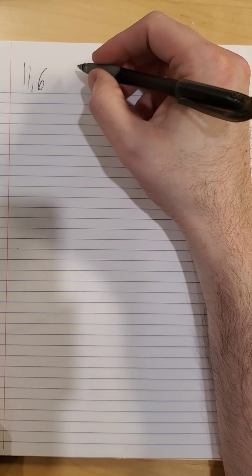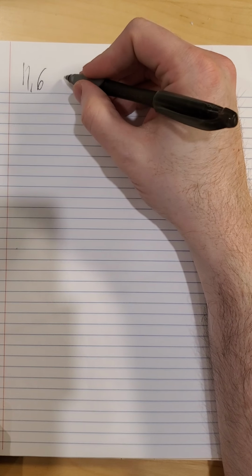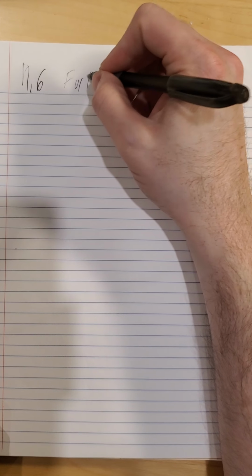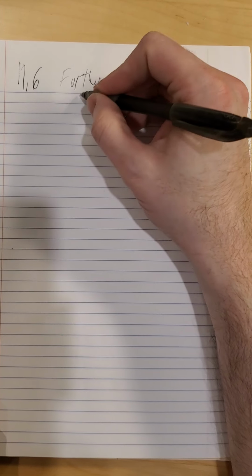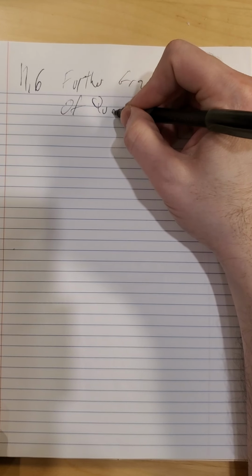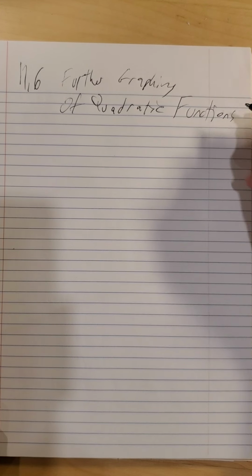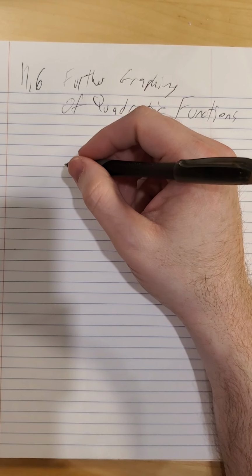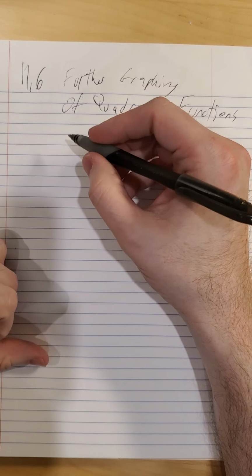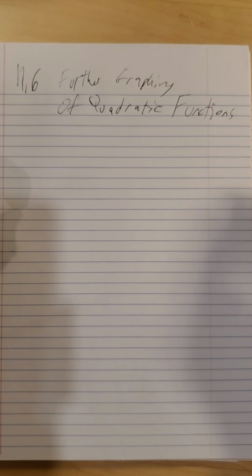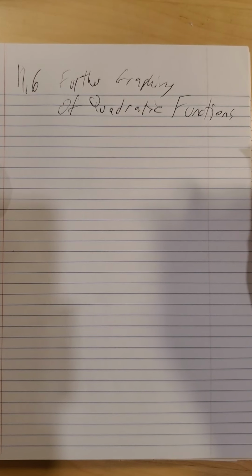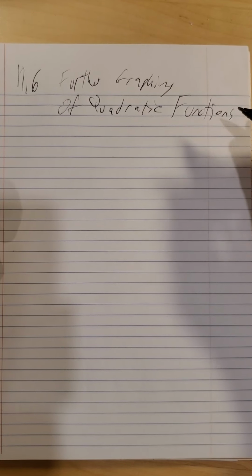Today we're doing the last new section in chapter 11, and this is more work on graphing quadratic functions. So the big difference in this is that unlike the 11.5 problems, the initial setup will not be done for us. So this is kind of combining section 11.1 with section 11.5. And there's just a couple other questions that they'll ask us in this.